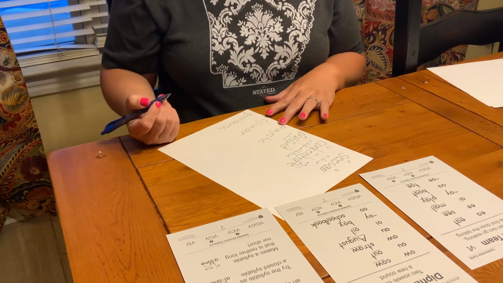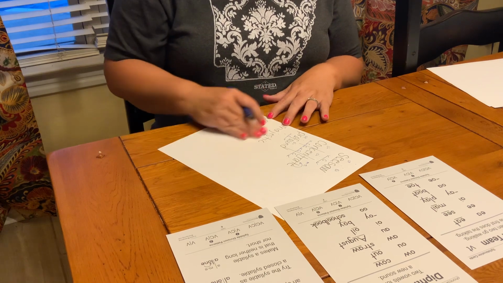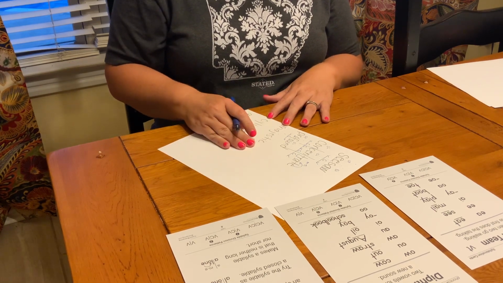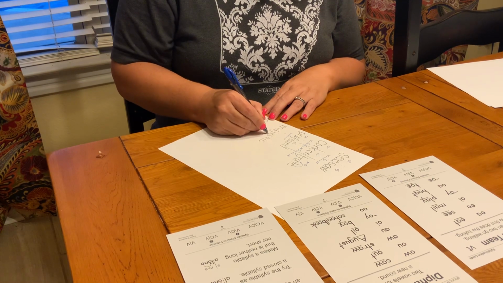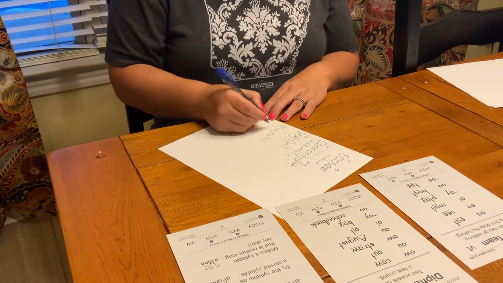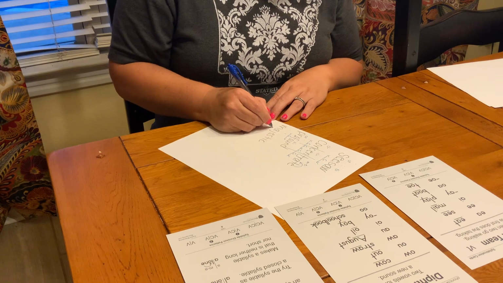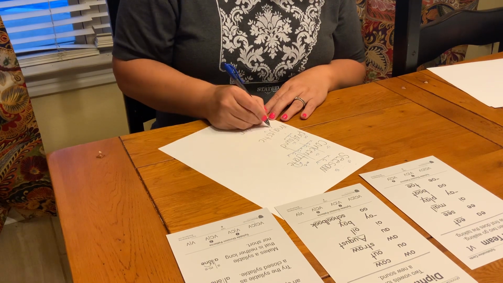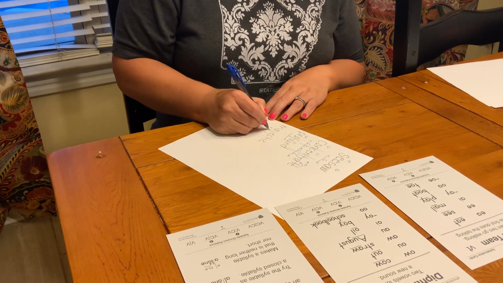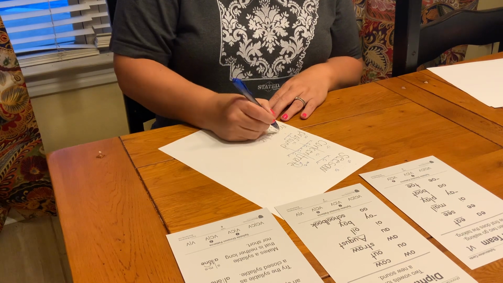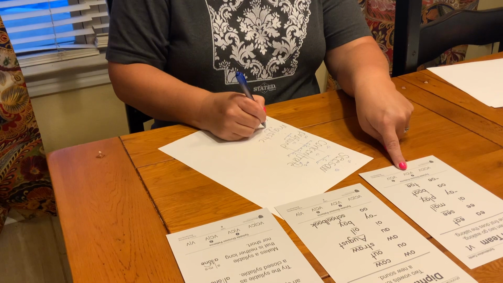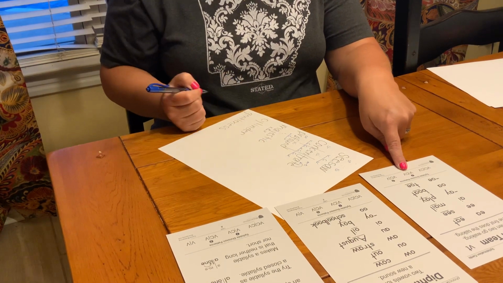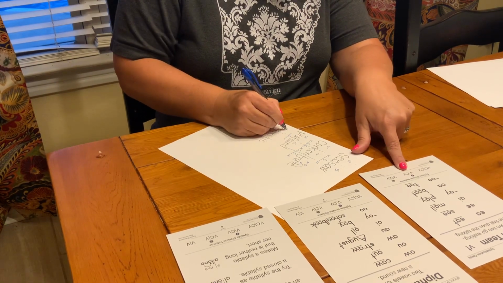Okay, my fourth word. I don't see any suffixes or a magic E. So I'm going to look for my first two vowels, an A and an E. So I will label them as vowels. Connect the bridge. I have a consonant J I will label. So this looks like a VCV pattern. I'm going to do my dots. And this would be an open syllable.